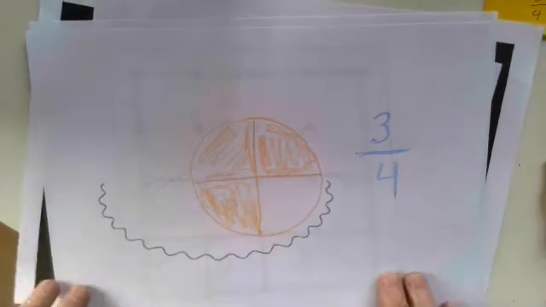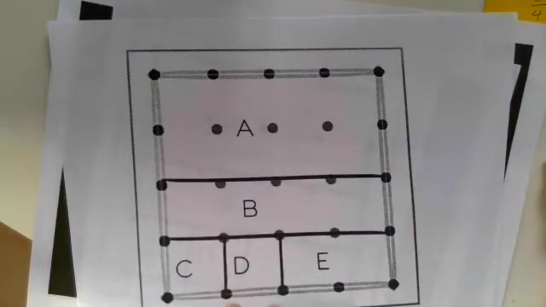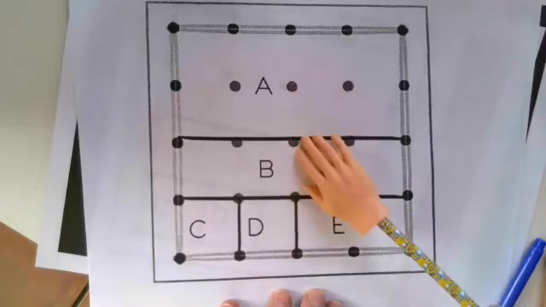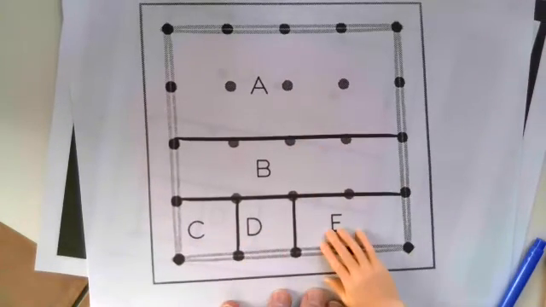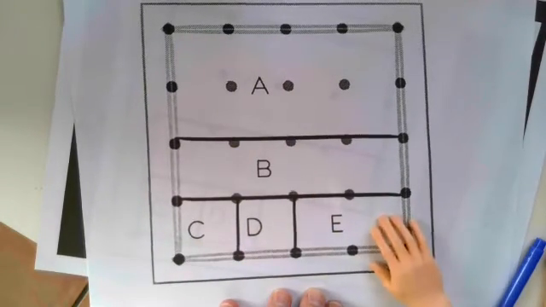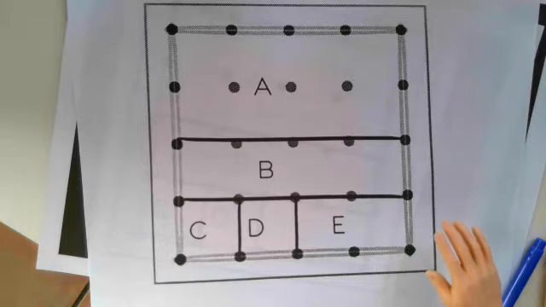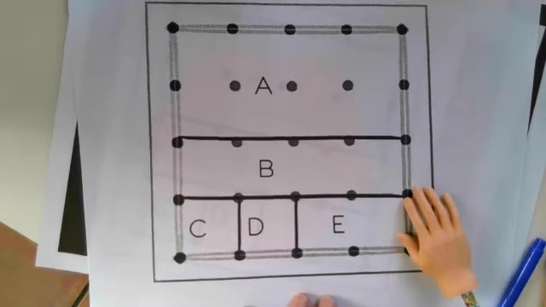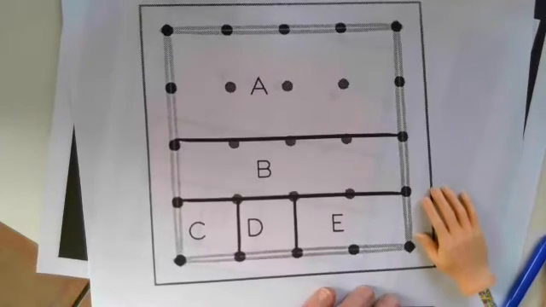So today we're going to look at a geoboard. I just made a picture of a geoboard. And the geoboard's divided into 5 parts. Part A, B, C, D, E. Yesterday we explored making halves on the geoboard. And today we want to think about some different fractions on the geoboard.